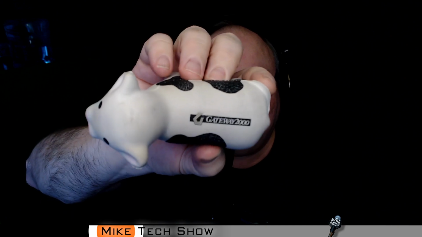Last Saturday, had a barbecue, and friends, family, and an old friend came by, and he brought something for me because we all owned them years ago, and he brought the squeezy Gateway 2000 cow. And I owned a Gateway, I think a 486 and then a Pentium years ago.